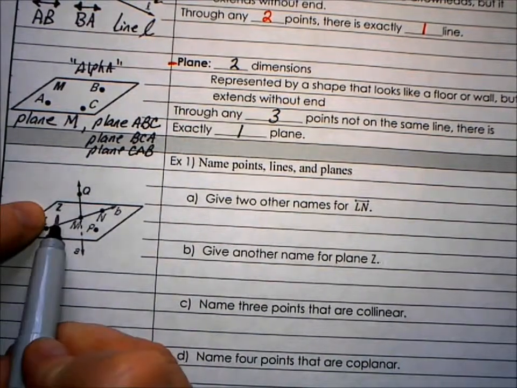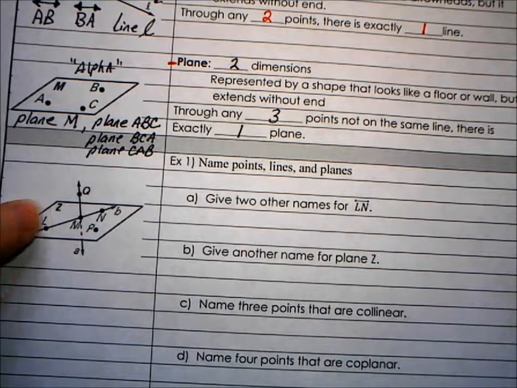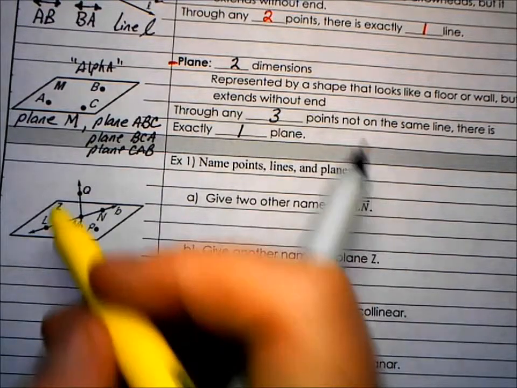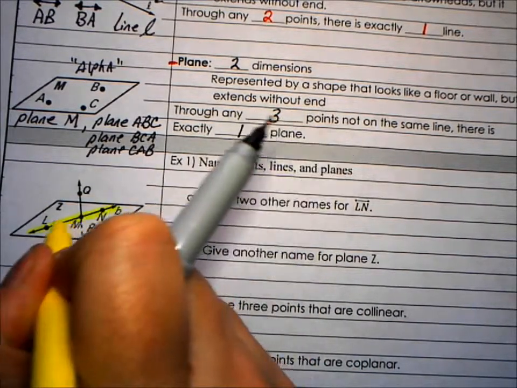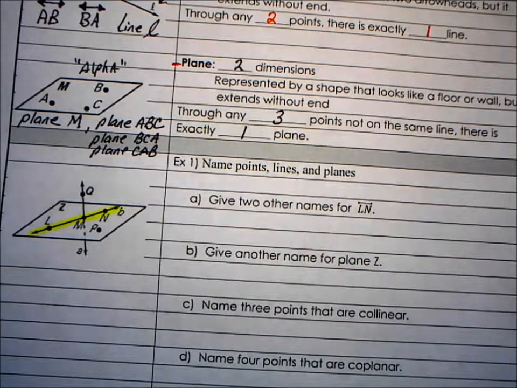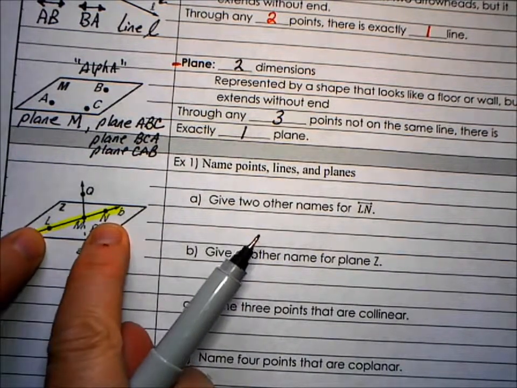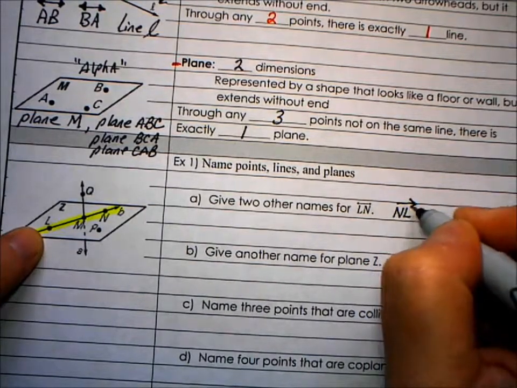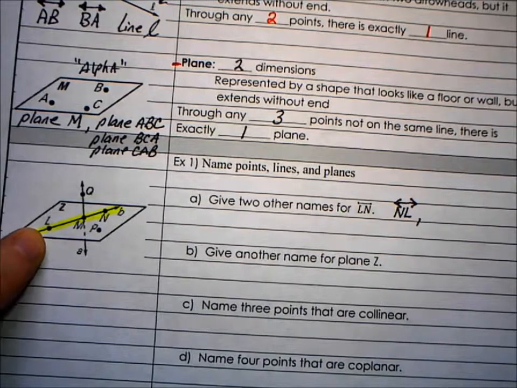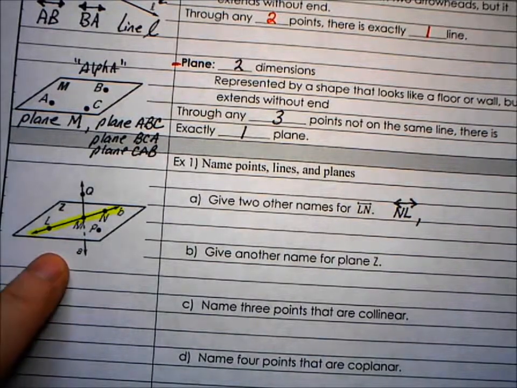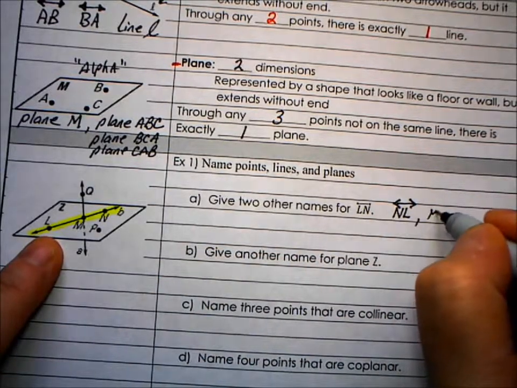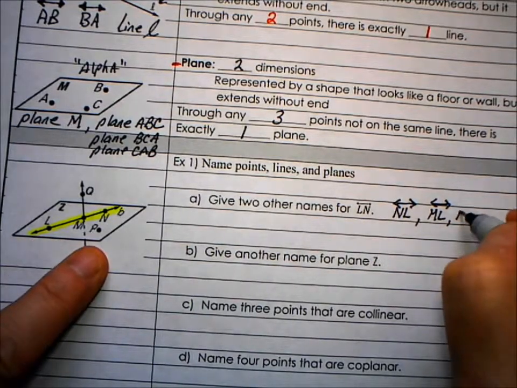Notice the plane name is over in the corner, plane Z. So if I want to name this particular line with 2 other names, I can look at it. I'm going to highlight it first. Right there is what I'm identifying. And LN is there. And I can just flip it around and say line NL, but that's kind of cheesy just to say it backwards. But realize I have another point that's on the line. That's an M. So I could do ML. I could also do MN.